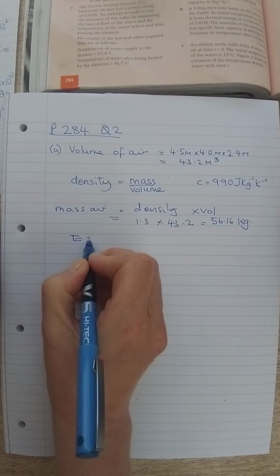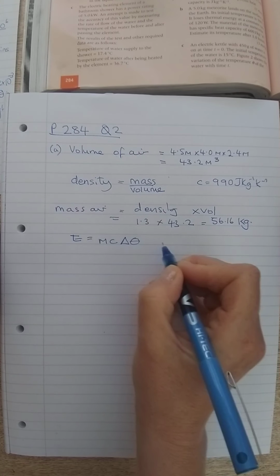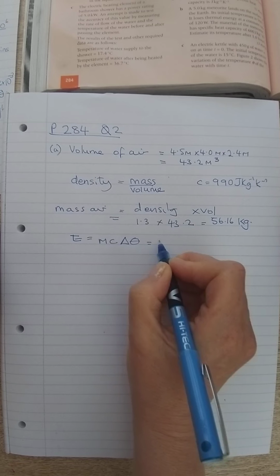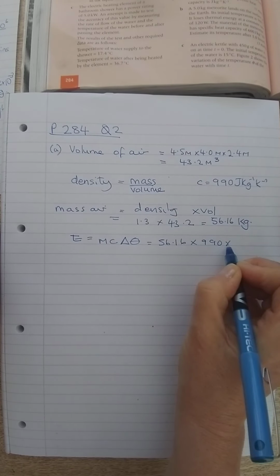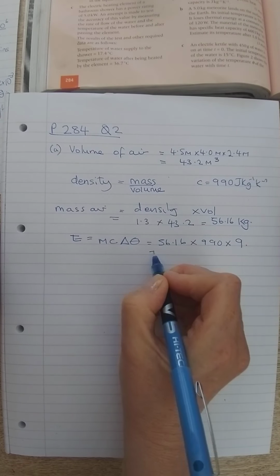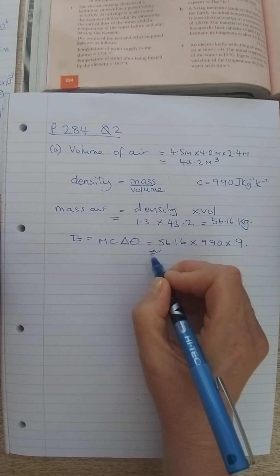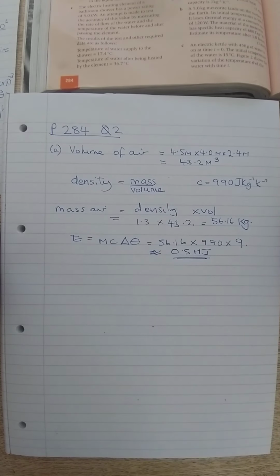So now we know the mass, we're just going to use specific heat capacity. The change in energy is mass times the heat capacity of air times the change in temperature. So you just substitute all that in: 56.16 times 990 times 9, that's the change in temperature. And that gives us approximately 0.5 megajoules. That's your answer.